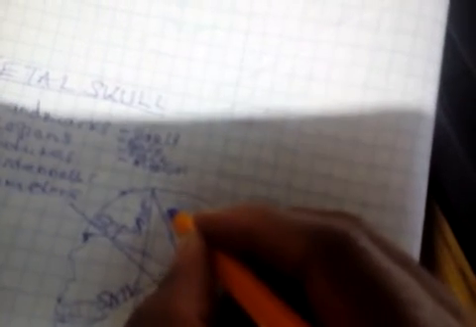Then this one is SOB. Then we are left with one, which is OF. So that's how the diameters are drawn. You should draw them with a ruler, but I tried with my own hand. So I'm going to fill in here what they mean.